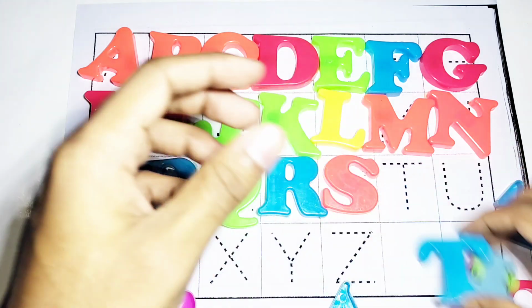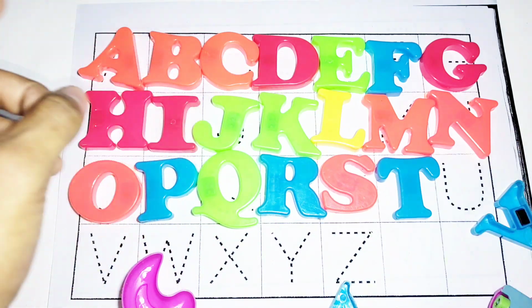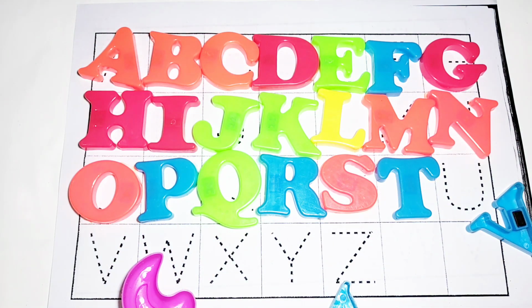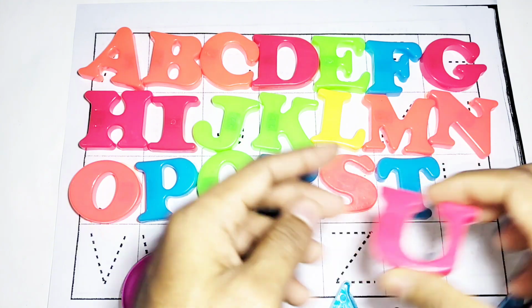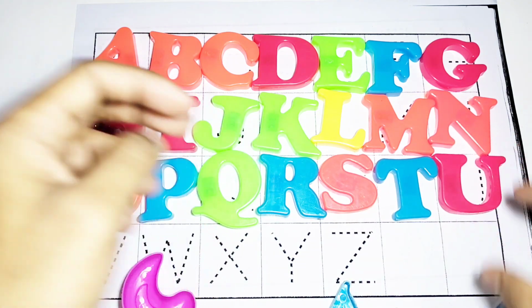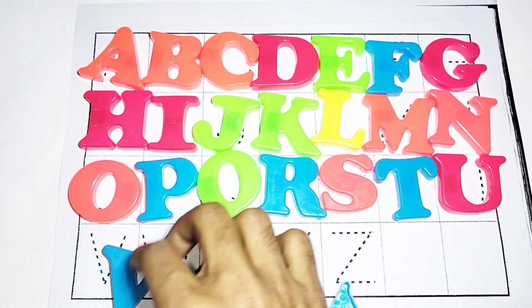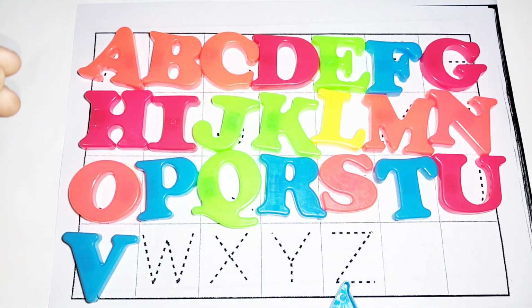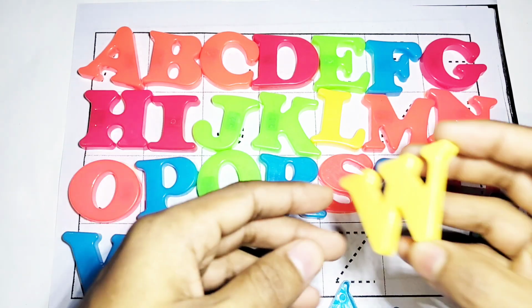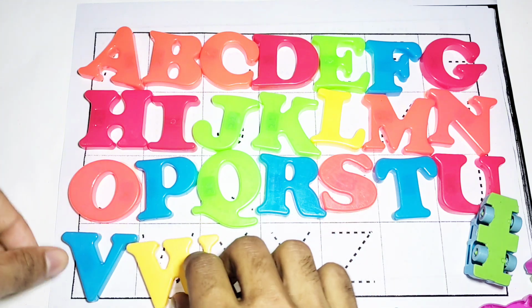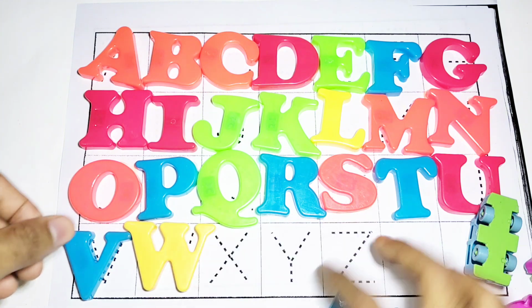Kids, the next one is T for tiger. And now we find U for umbrella. The next one is V for van. Now we find W for wolf.